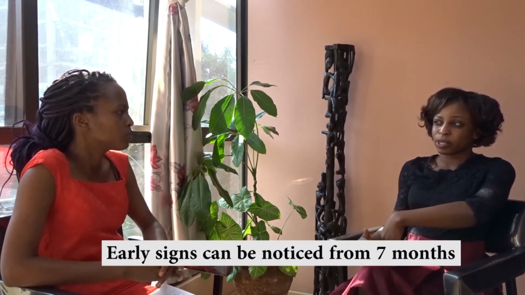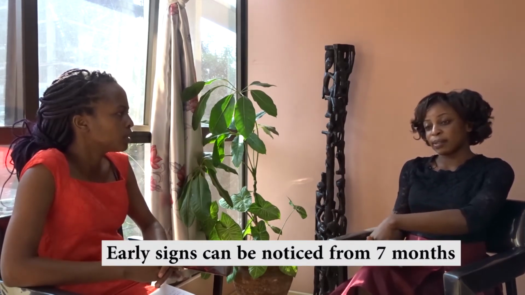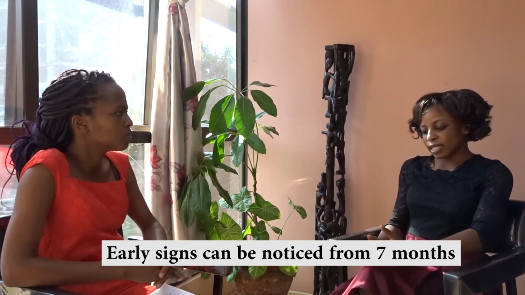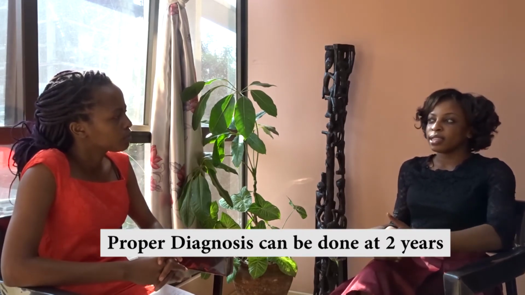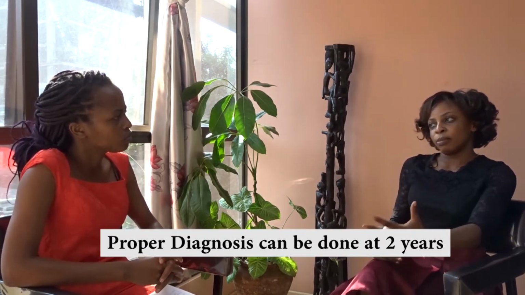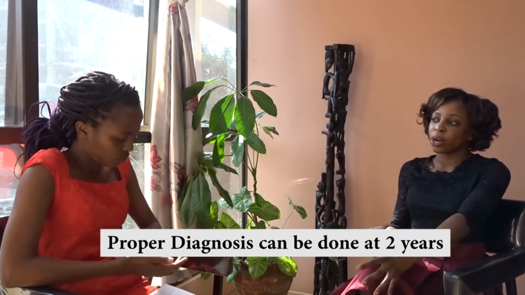And this will be cutting across the developmental milestones from around month 7 thereabouts. Around 7 months you can start to see early signs. But a clear-cut diagnosis will be made when the child is around 2 years, because by then it's anticipated that they'll be able to talk and do a few things for themselves.